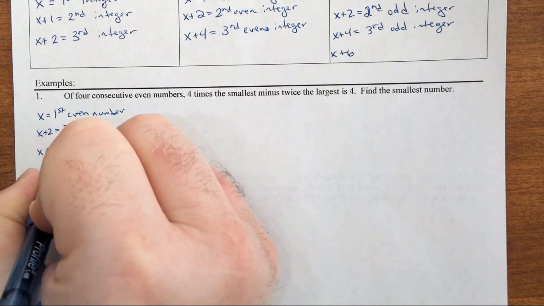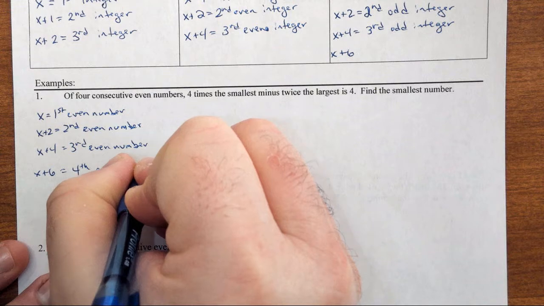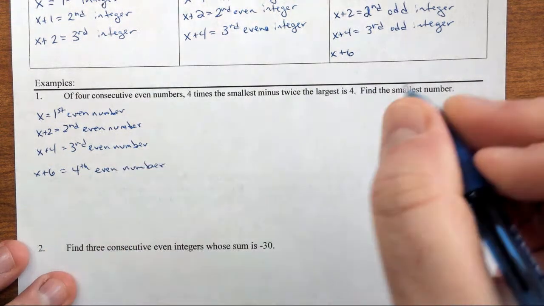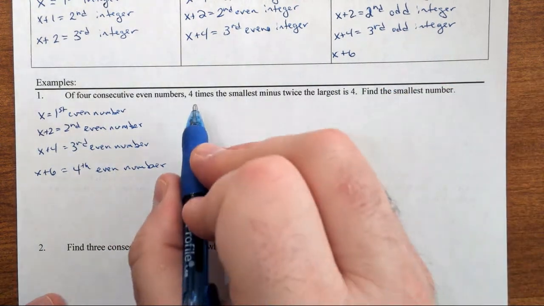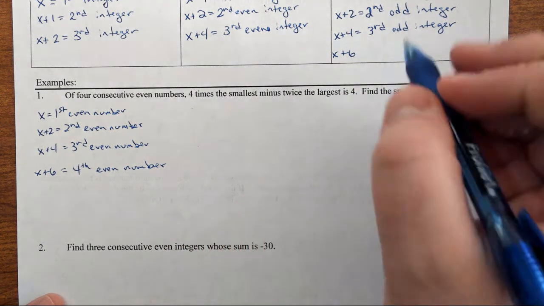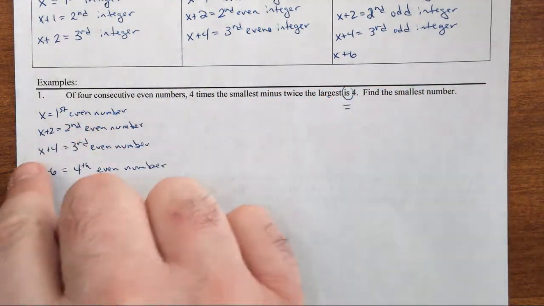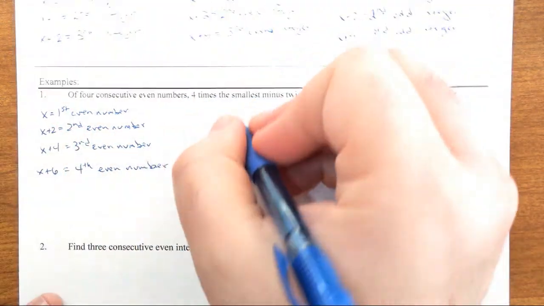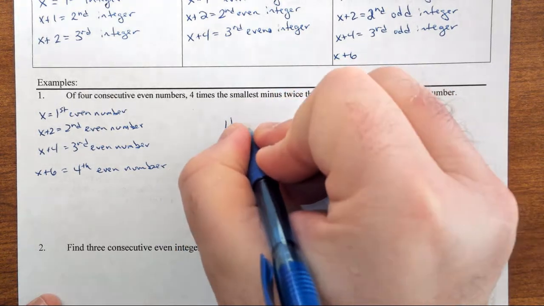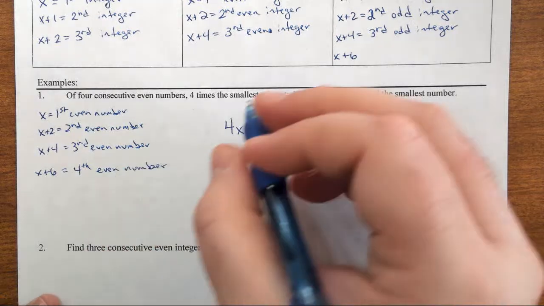And then x plus 6 is equal to the fourth. Okay, now we're going to make our equation. So it says 4 times the smallest minus twice the largest is 4. Remember, is our equal here, right? So 4 times the smallest, so the smallest one's x, that's the first one. So 4 times the smallest minus twice the largest. So the largest is x plus 6.